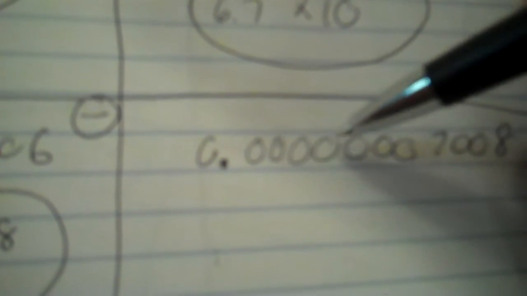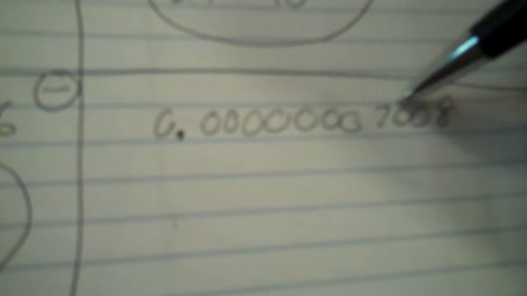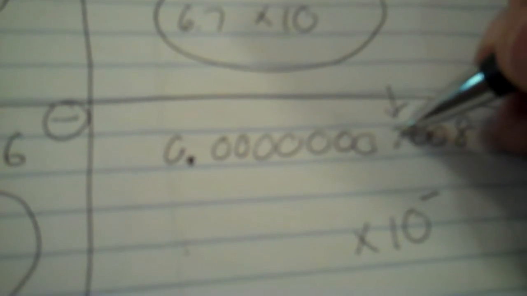Okay. 0.00000007008. Okay. So again, it's a negative because that number we start with is less than 1 whole. So times 10 negative, okay, and now move the decimal. Remember, the first number is right there. It's got to go between that number and the digit after it. 1, 2, 3, 4, 5, 6, 7, 8. So negative 8 is the power, and then my number is 7.008.